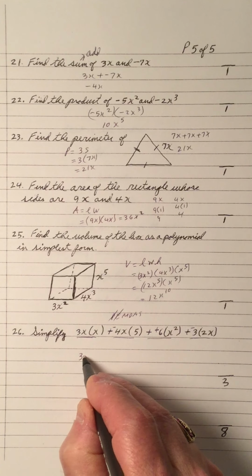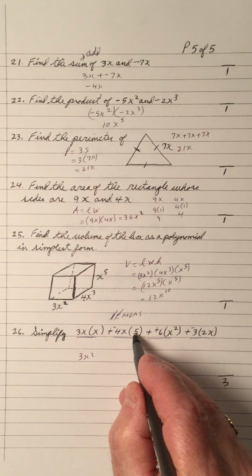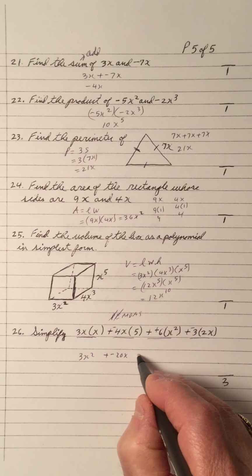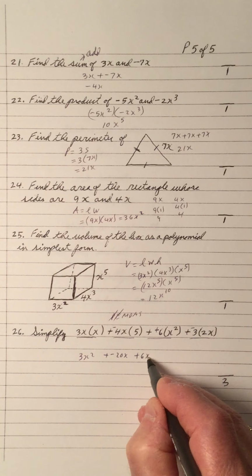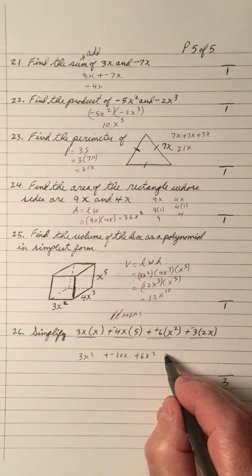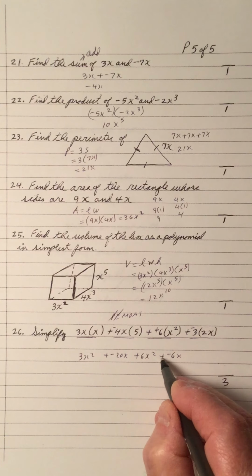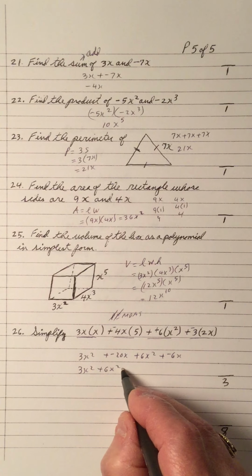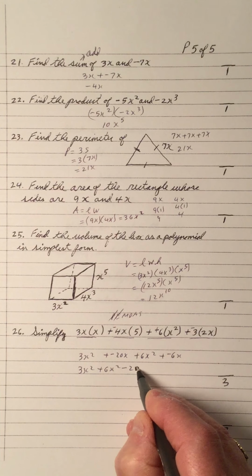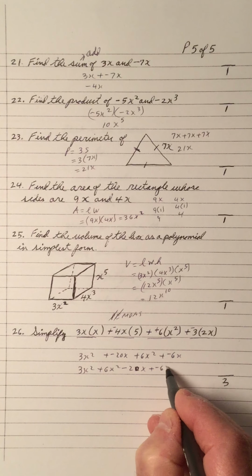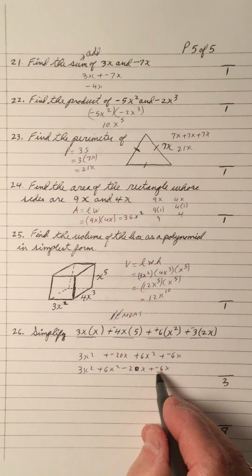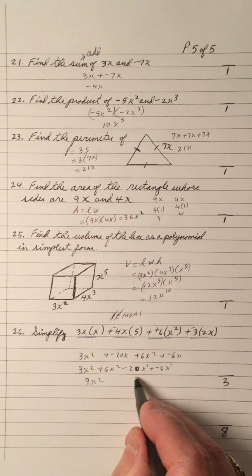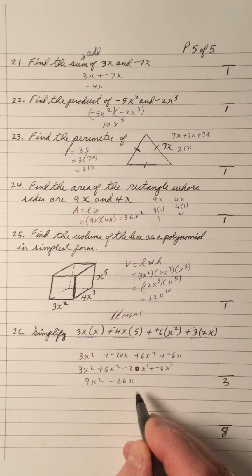3x times x squared is 3x squared. Negative 4x times 5 is plus negative 20x. And 6 times x squared is 6x squared. And negative 3 times 2x is plus negative 6x, or just subtract 6x. Group your like terms. So the squares go together and the x's go together. Add these up, you get 9x squared. And subtract these, you get negative 26x.